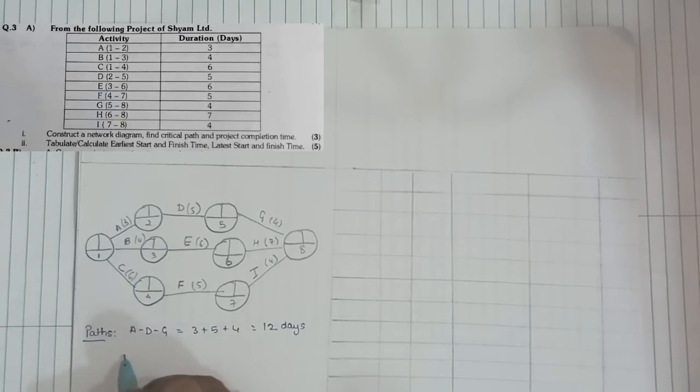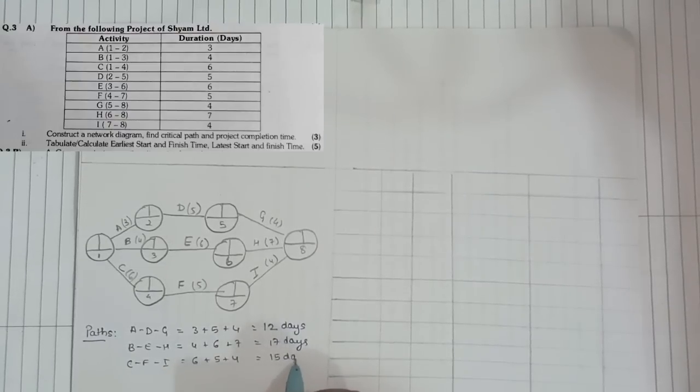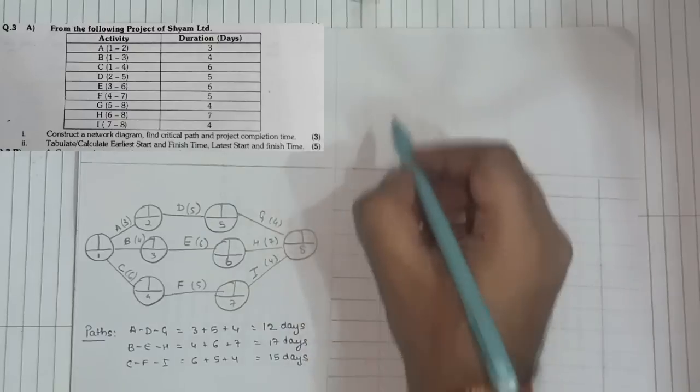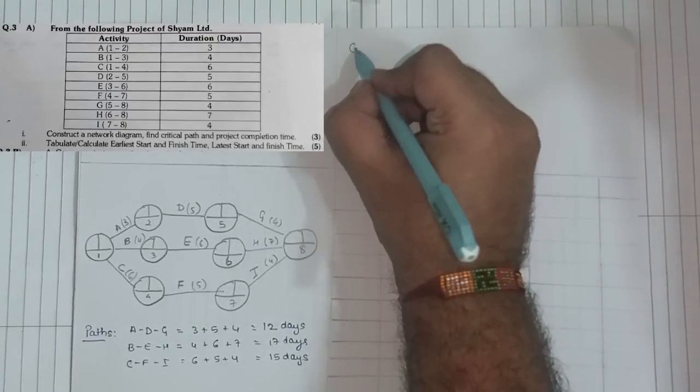Next is B, E and H, which is 4, 6 and 7, that is 17 days. And the last one is C, F and I, that is 6 plus 5 plus 4, which is 15 days. From all the various paths, we need to note down the critical path.